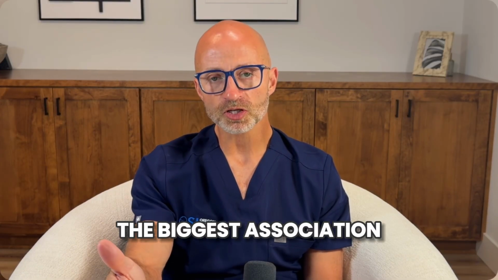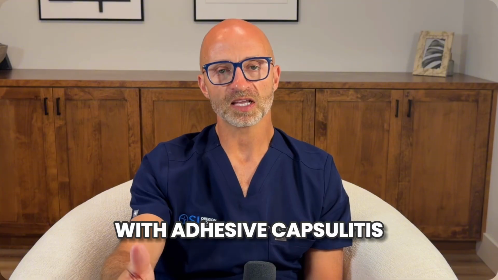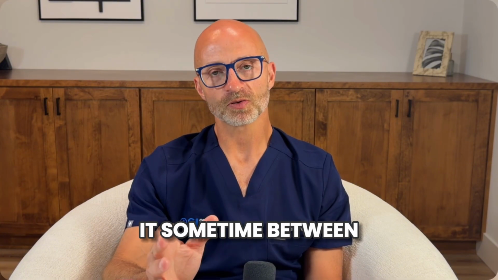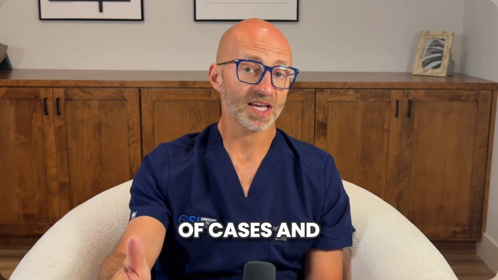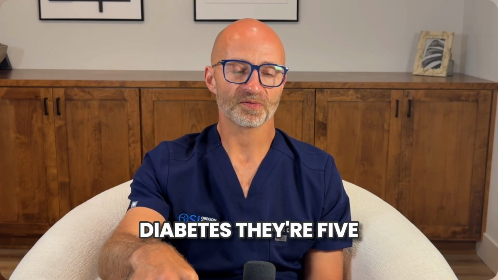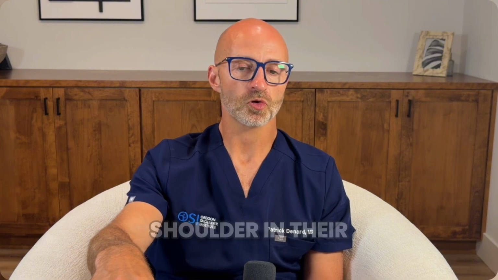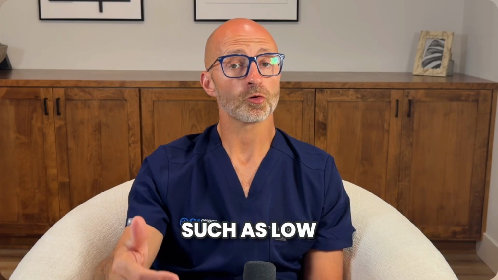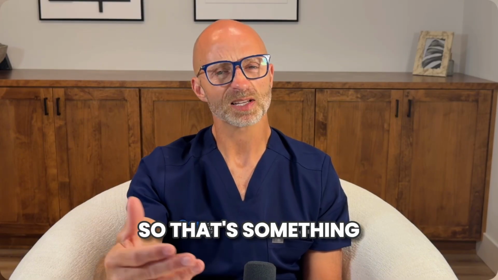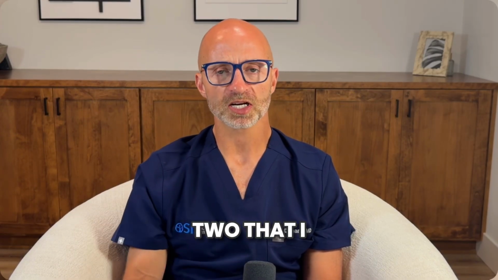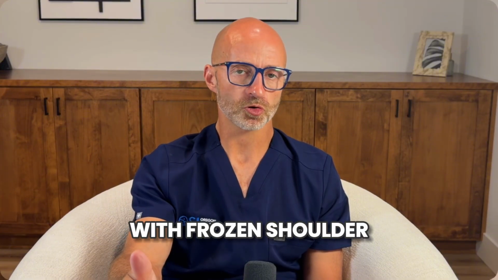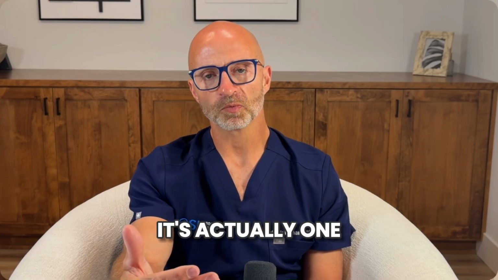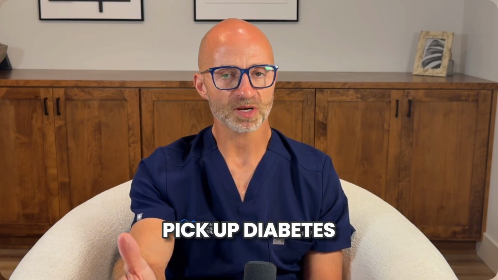The biggest association or factor that's associated with adhesive capsulitis is diabetes. People who have diabetes will get it in somewhere between 10 and 20% of cases. And if somebody has diabetes, they're 5 times more likely to get frozen shoulder in their lifetime. There are some other conditions that have been associated with frozen shoulder as well, such as low thyroid or hypothyroidism. So that's something that's worth checking. But the big two that I check for if I see somebody with frozen shoulder are diabetes and hypothyroidism. In some cases, it's actually one of the first times that we pick up diabetes for somebody.